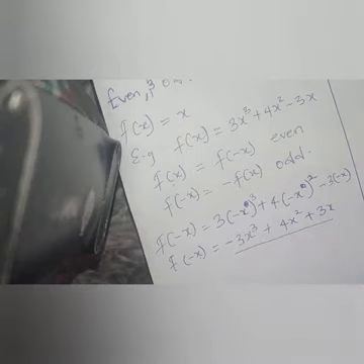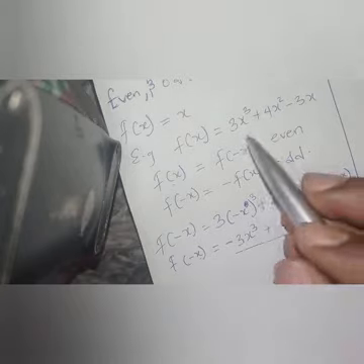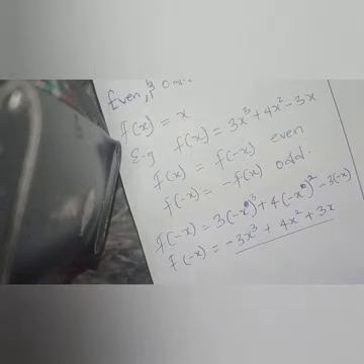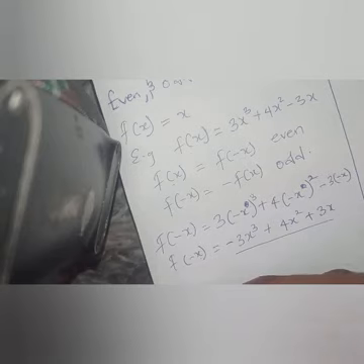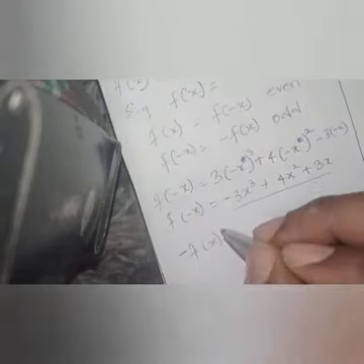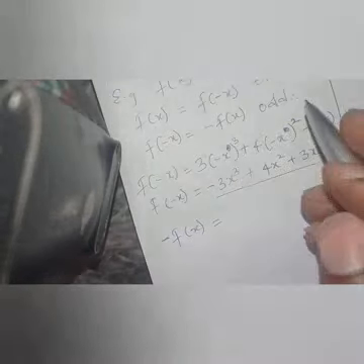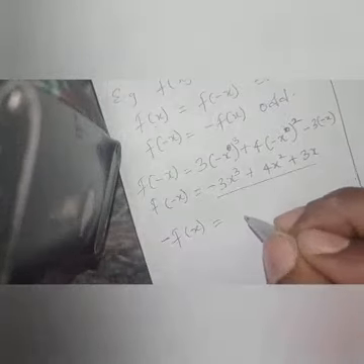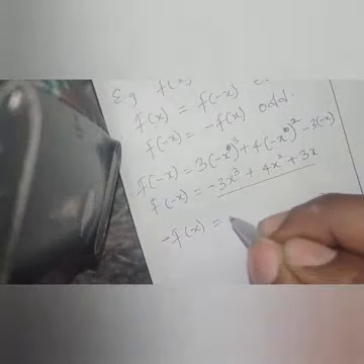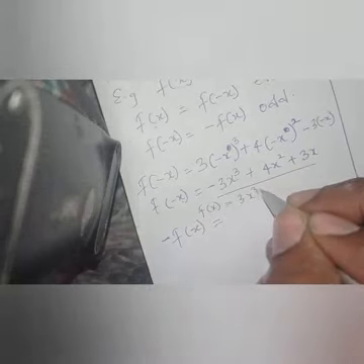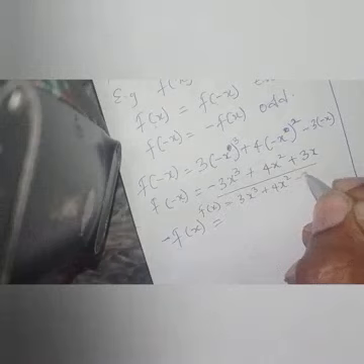So would we say that it is equal to f of x? What is f of x? This. So you see, it's not the same. Then let us try for minus f of x. We'll just multiply f of x with minus 1 all through. Recall that f of x is 3x cubed plus 4x squared minus 3x.